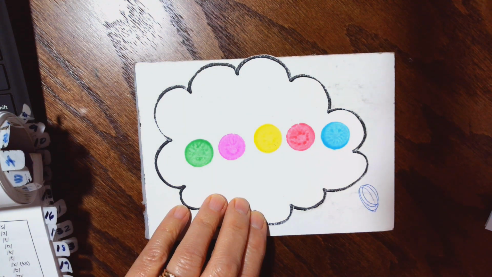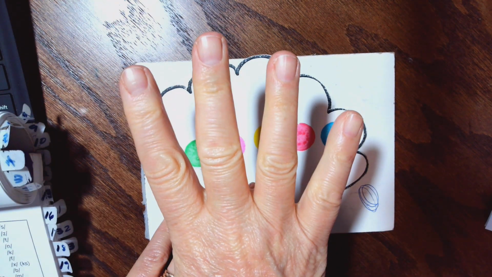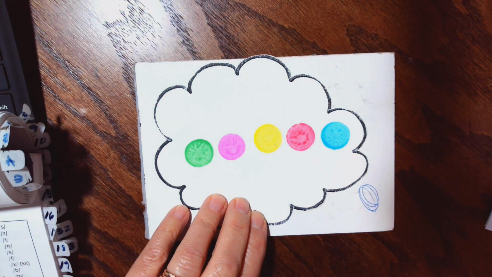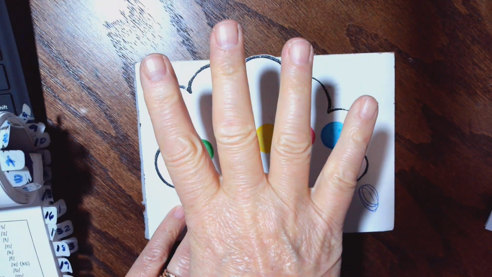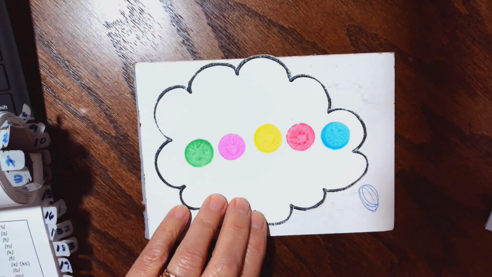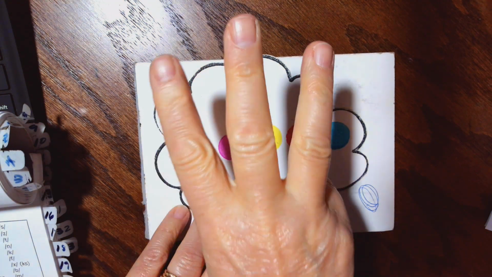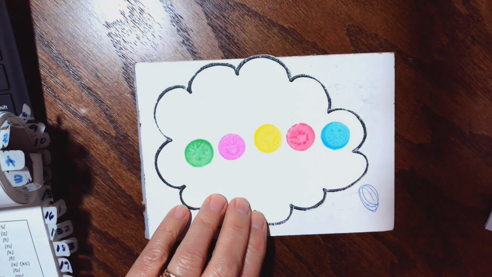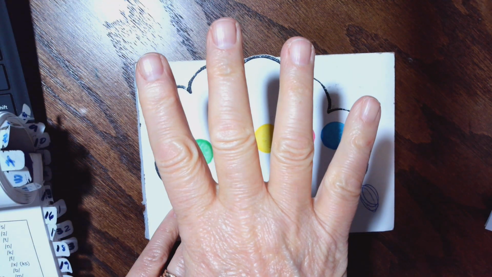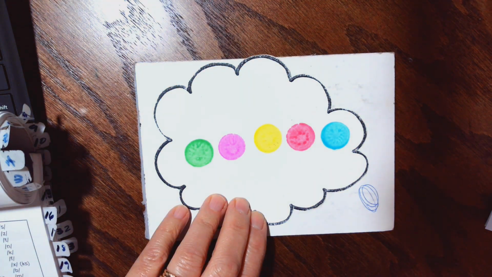Glove. Plug. Slice. Blow. Close. Flight. Glow.